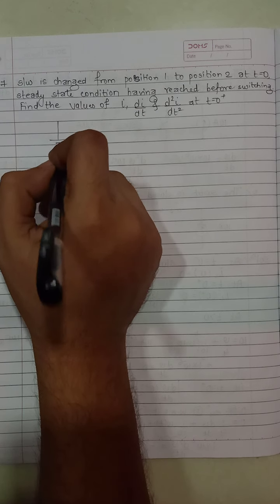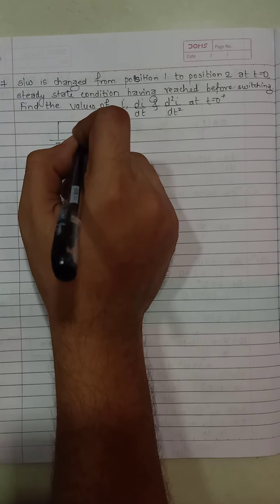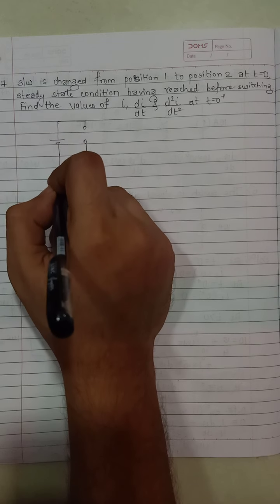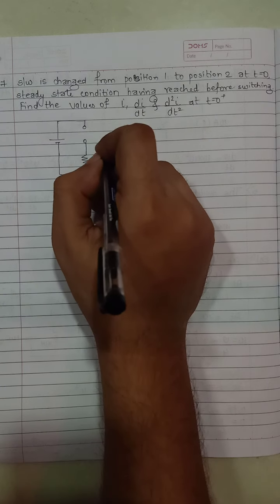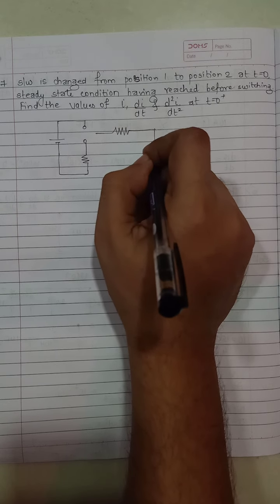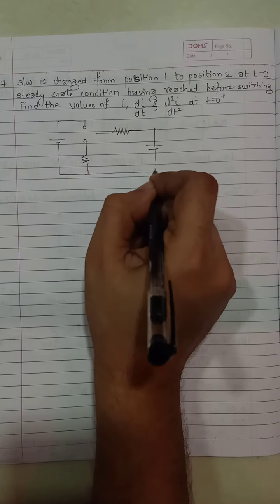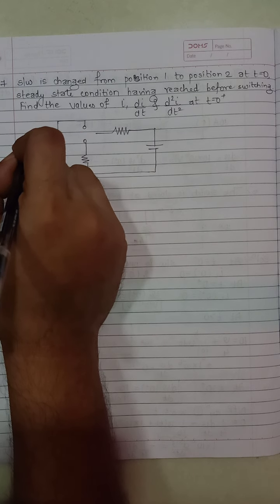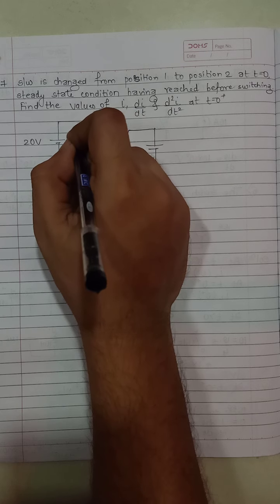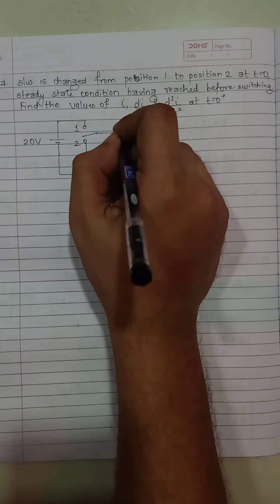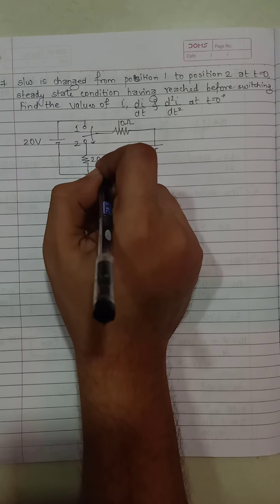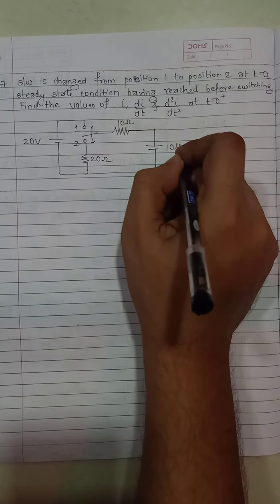The diagram given is: this is 20 volts, this is position 1, position 2, 10 ohms, 20 ohms, 10 microfarad.